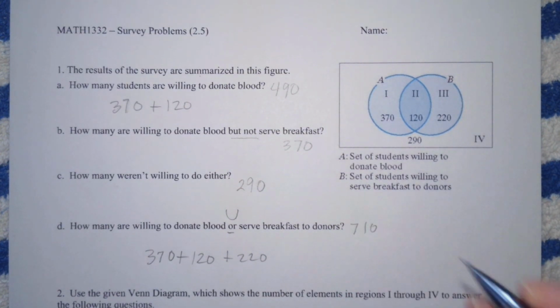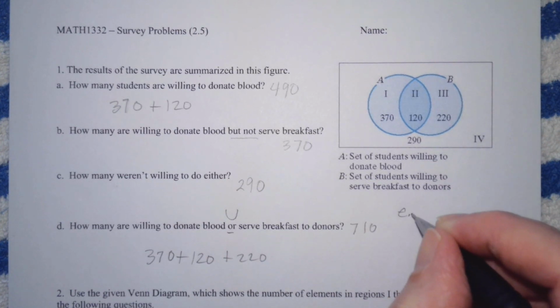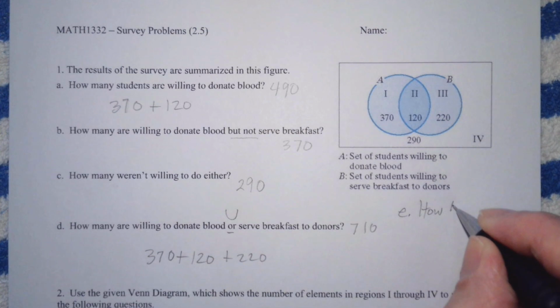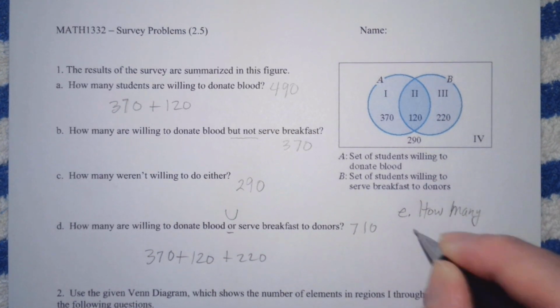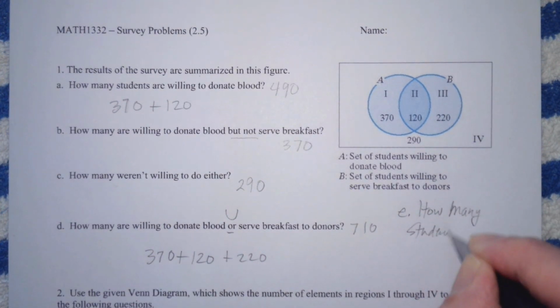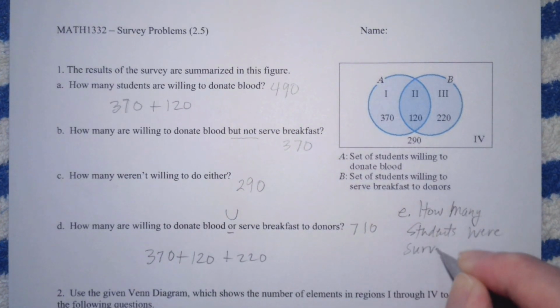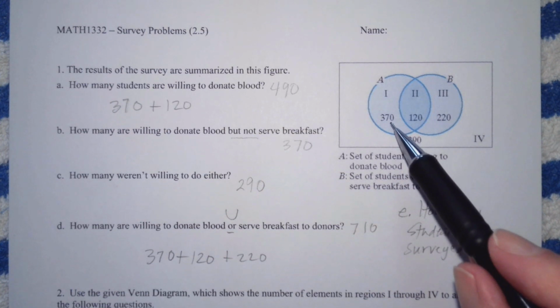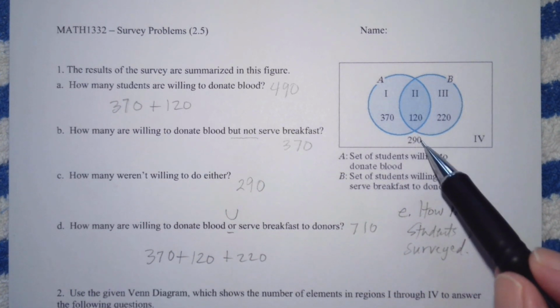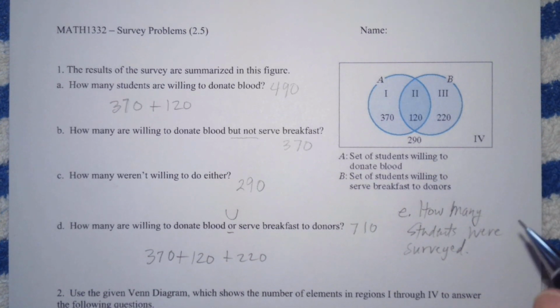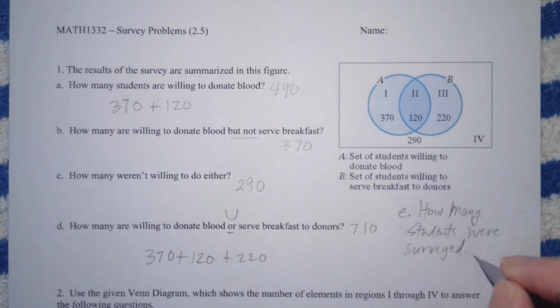Now I didn't ask, but I could say how many students were surveyed. They didn't tell us. But if you add up all the numbers, 370, 120, 220, and 290, that would give you the universal set, which is the number of students that were surveyed. And I'm getting 1,000 when I do that.